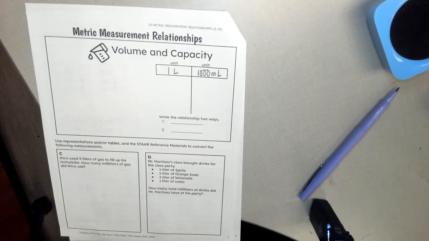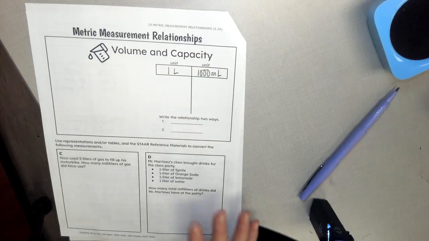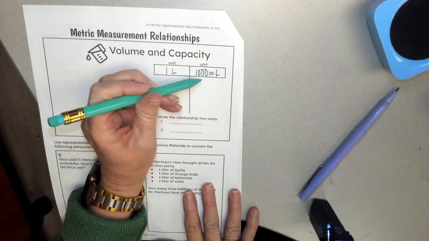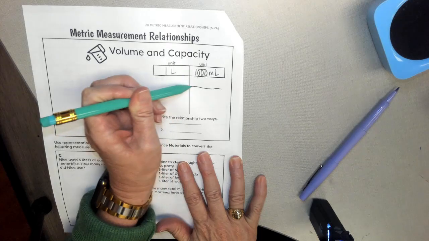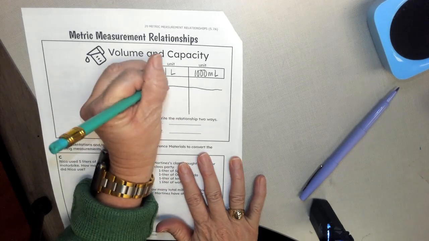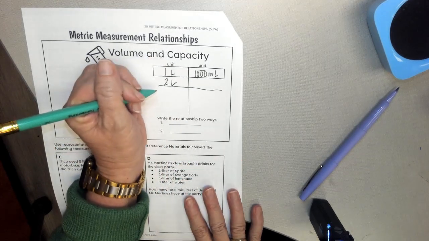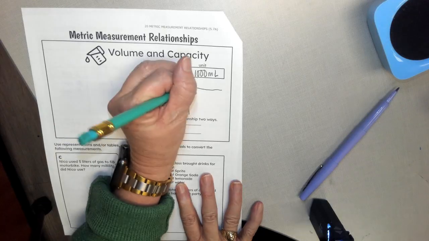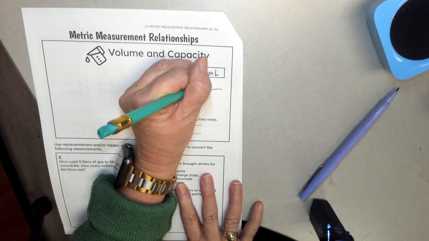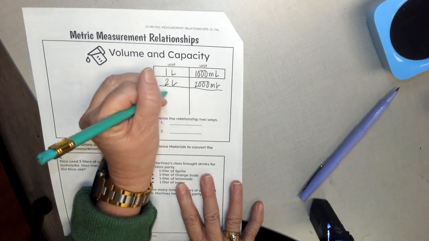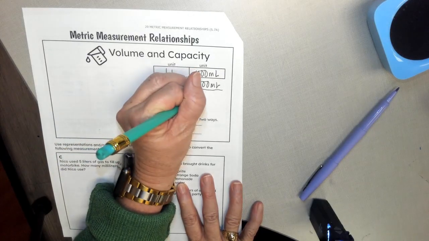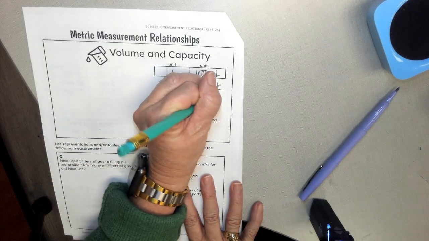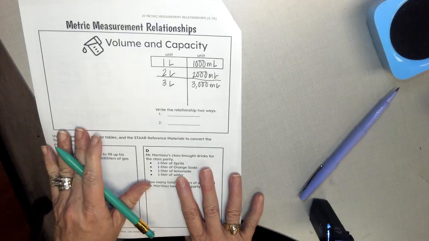Awesome. I'm glad you shared that story. So here's what I know. 1 liter is going to equal 1,000 milliliters. So what would happen if I said I had 2 liters? What's that going to give you? Daniel. 2,000 milliliters. What about 3 liters? August? 3,000. So we see this relationship taking off.